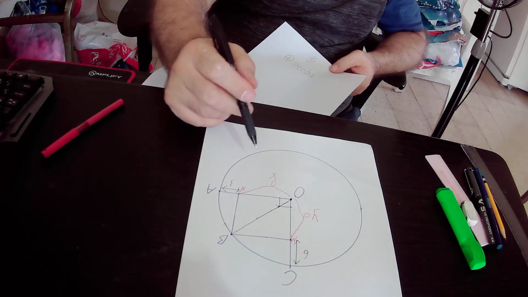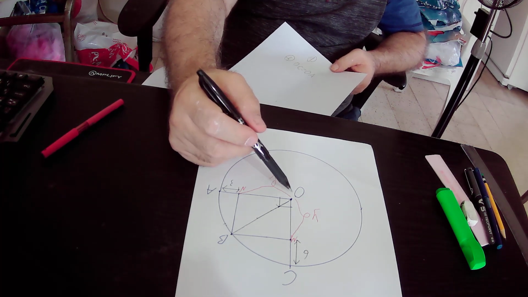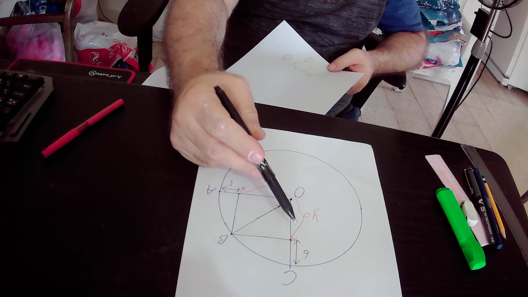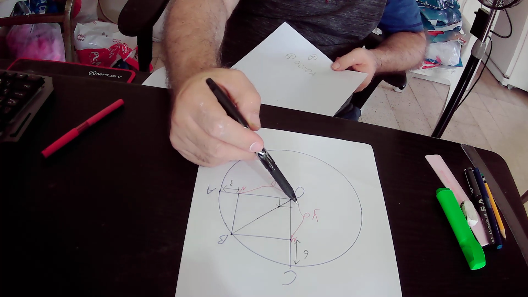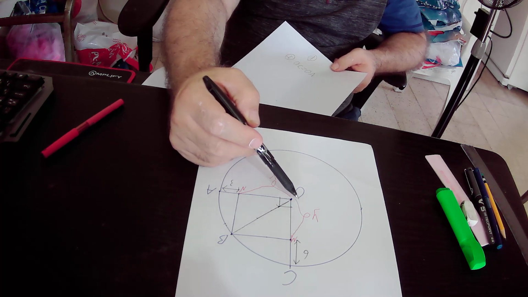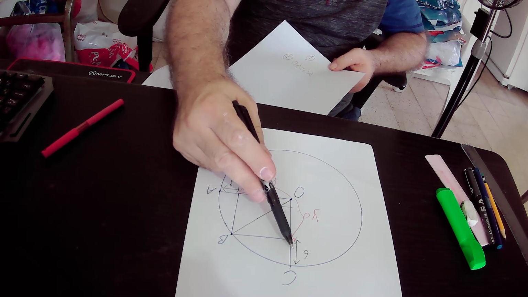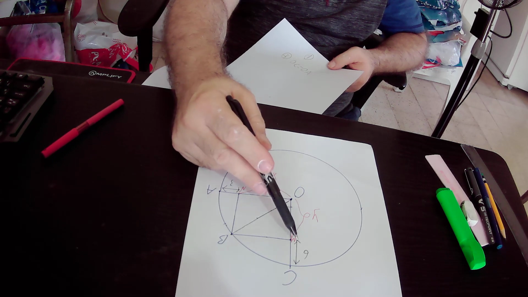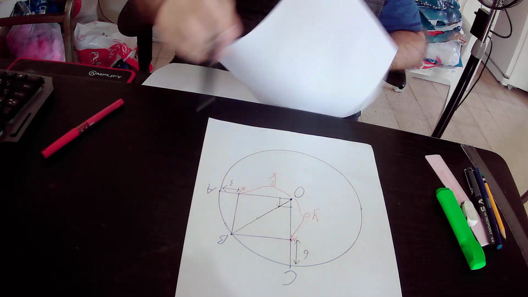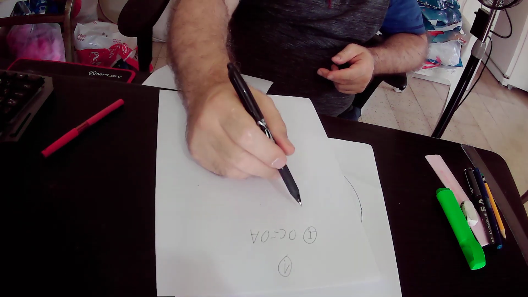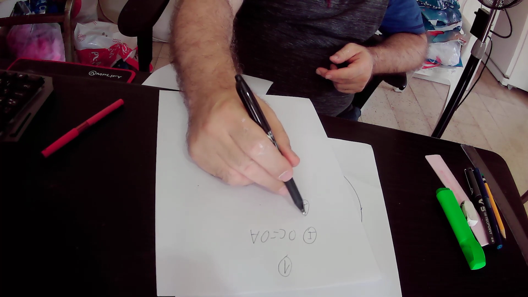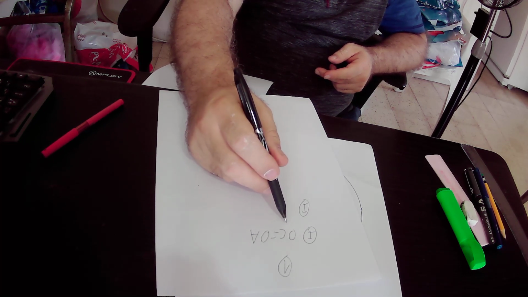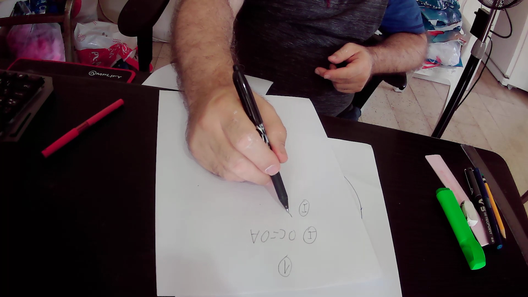But as you can see from the drawing, line segment OC equals the radius of the circle, but it also equals Y plus 6. So we can substitute OC in this equality by Y plus 6.